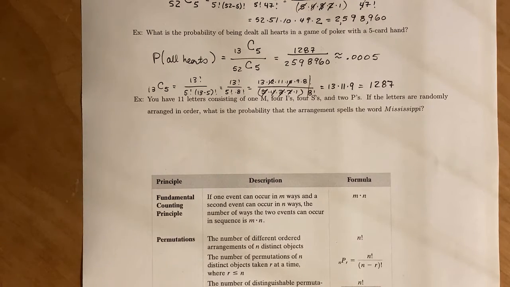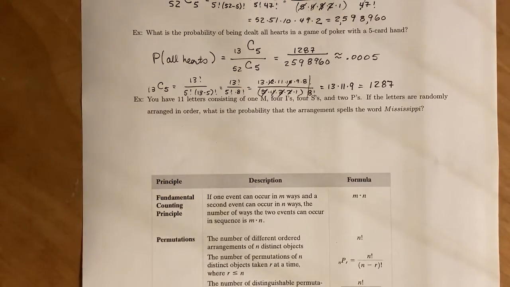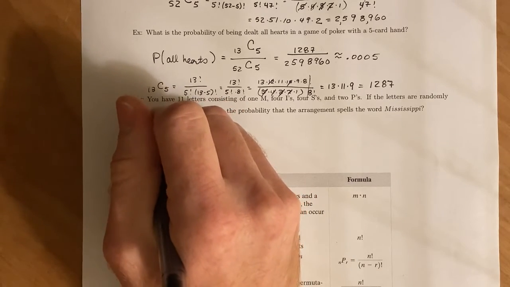Now, let's suppose that you have 11 letters, where you're given 1 M, 4 I's, 4 S's, and 2 P's. And you're looking at all the different permutations of this. So we're going to look at all the different distinguishable permutations.